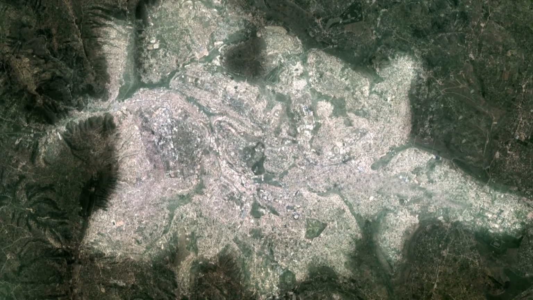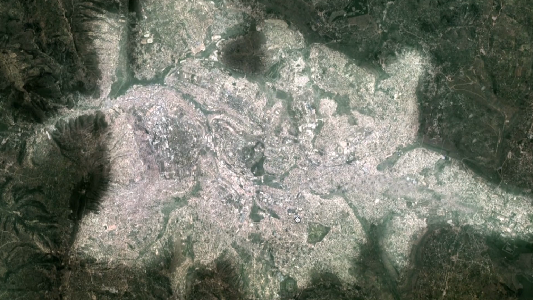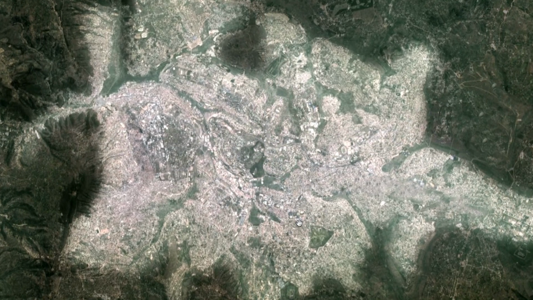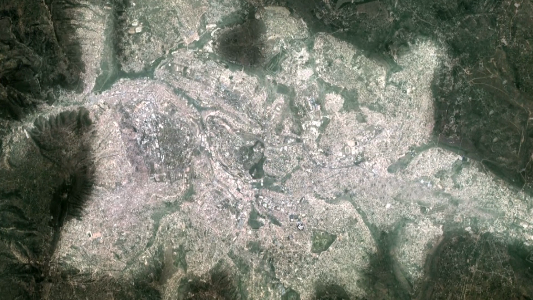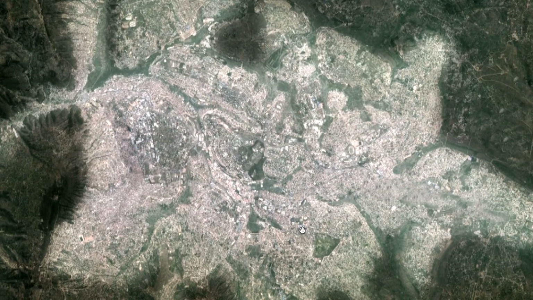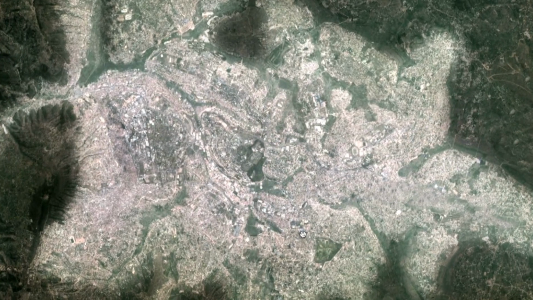But this is not lichen. This particular specimen is known as Kigali, Rwanda, a thriving metropolis in Africa.